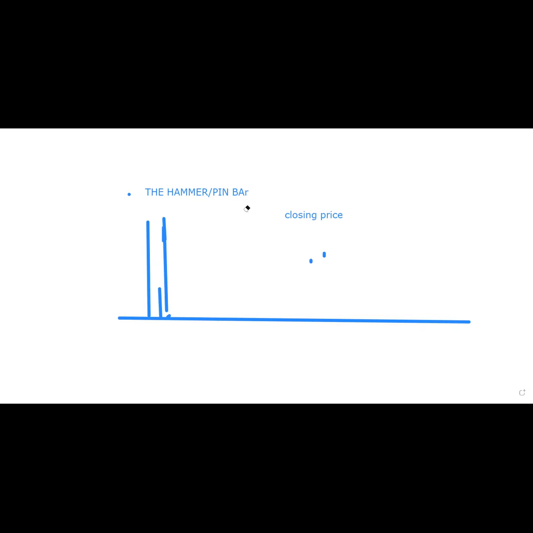The bearish pin bar, let me draw. This looks like this. Long wick at the top, meaning the sellers rejected the buyers when they were trying to push the prices up. Right?